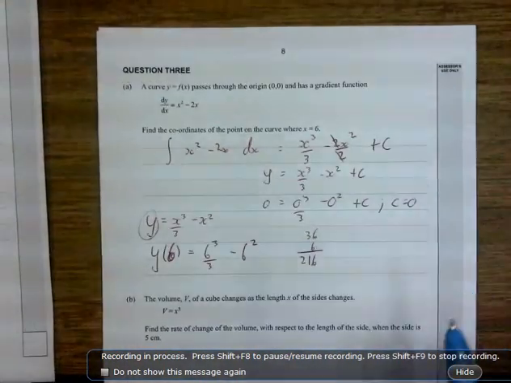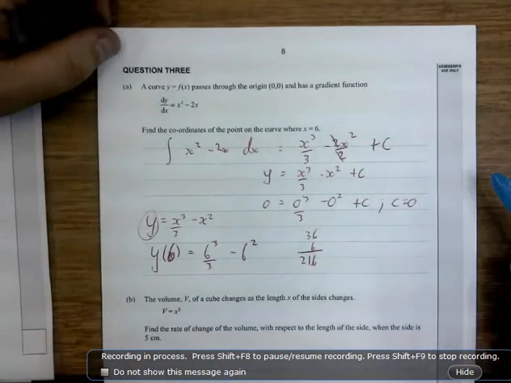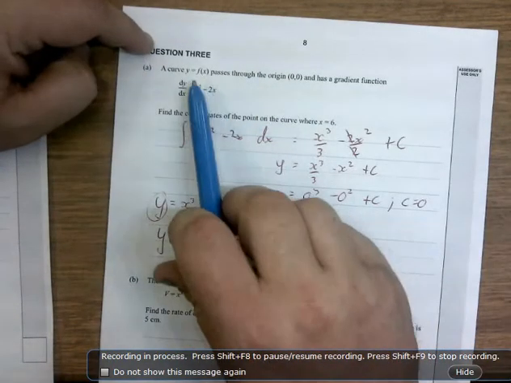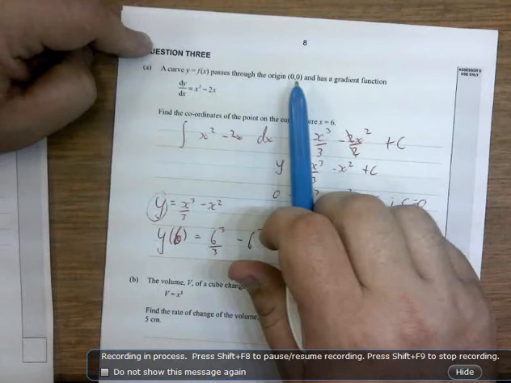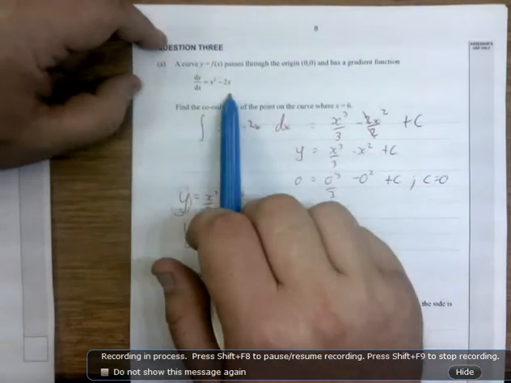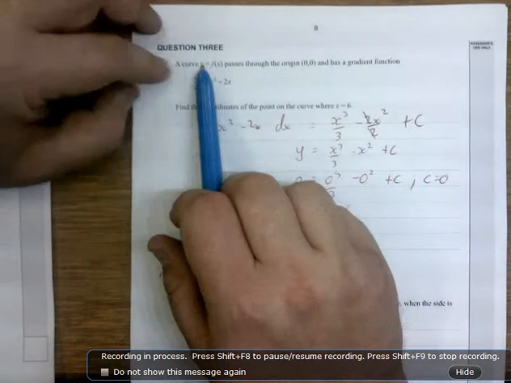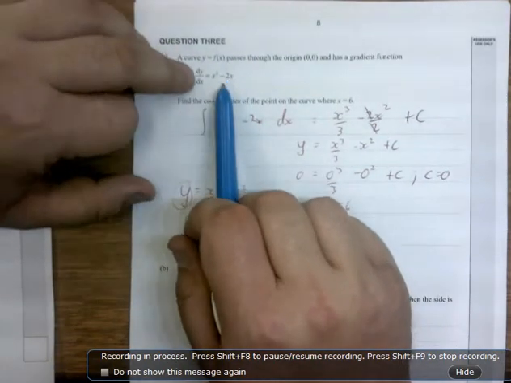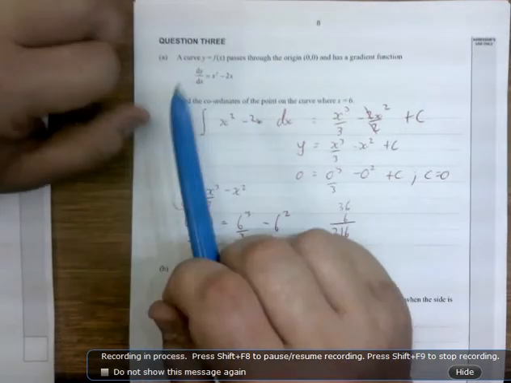Okay, question 3 of the 2012 exam. So, we want to find the original function, and we know it goes through the point 0, 0. The gradient function, or the first derivative of y, is x squared minus 2x. So we need to integrate this equation to get us back to the original function y.